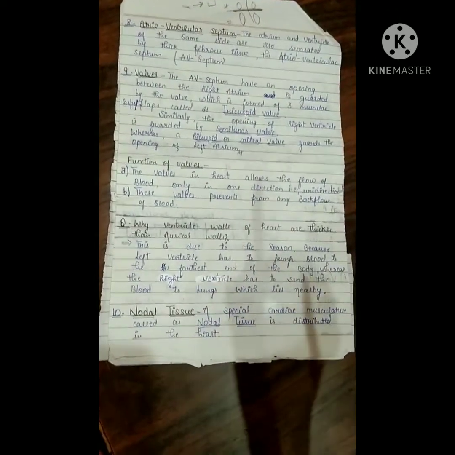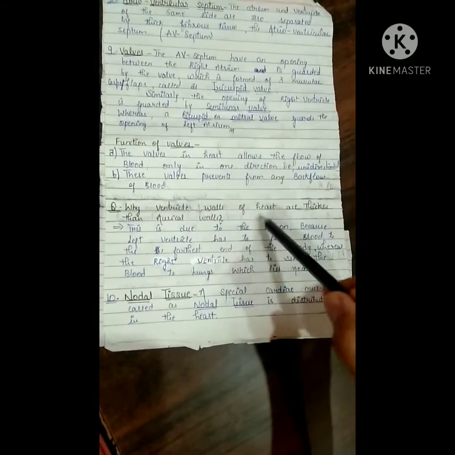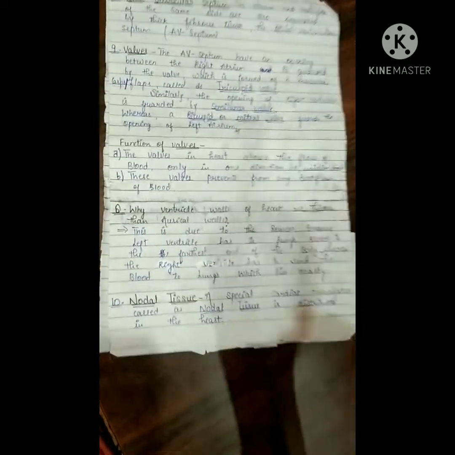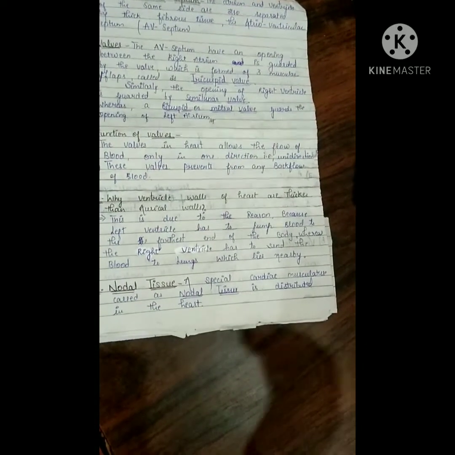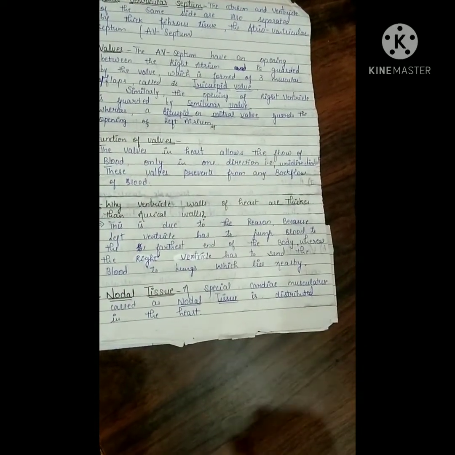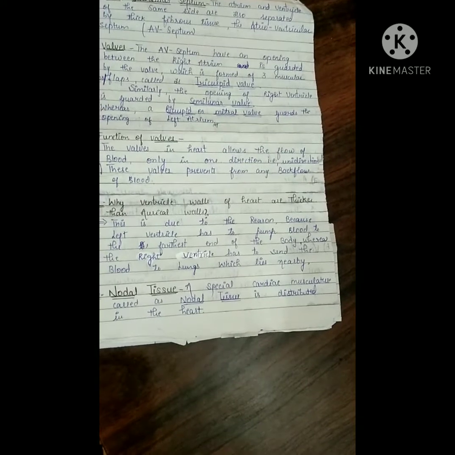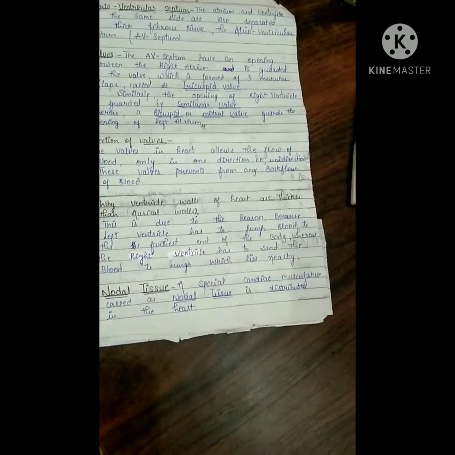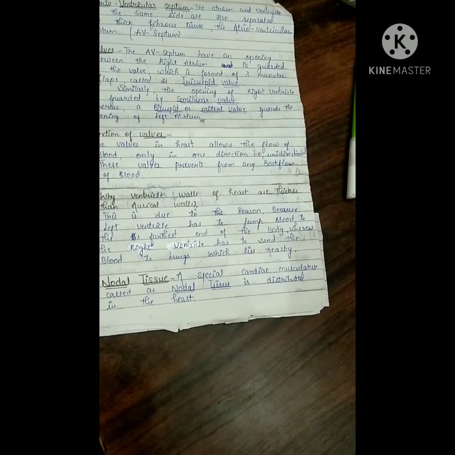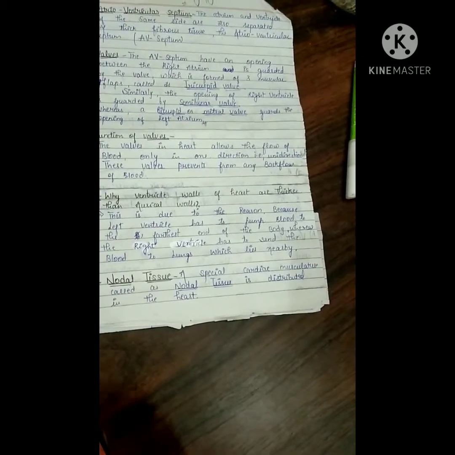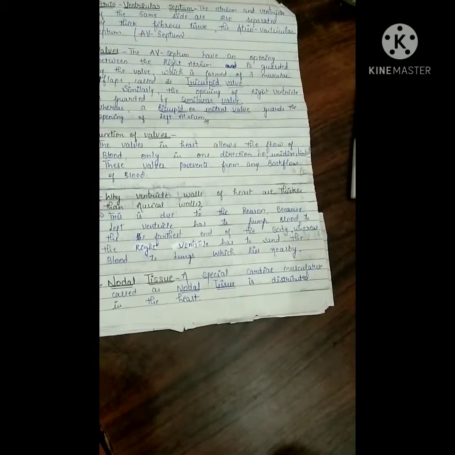So the question arises, why are the ventricular walls of the heart thicker compared to the auricles? Because the ventricles have to send blood to distant, far away body parts, whereas the right ventricle has to send blood to the nearby lungs.